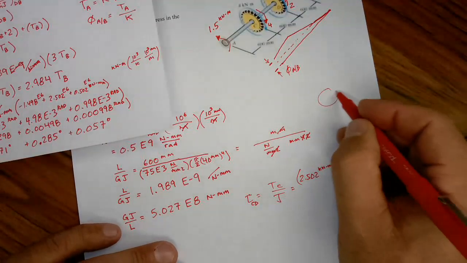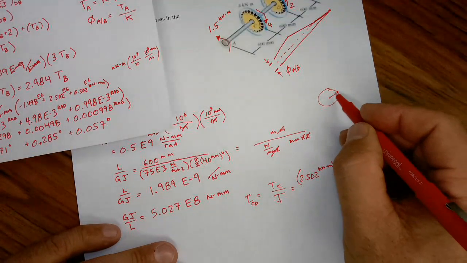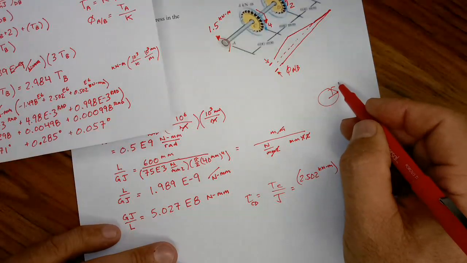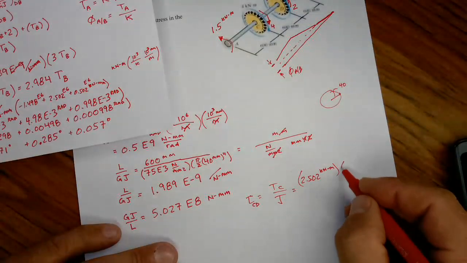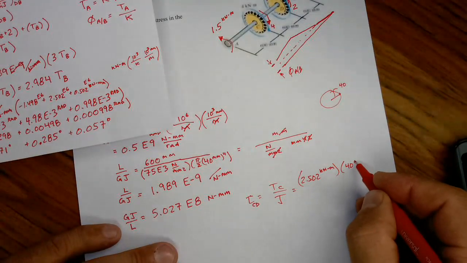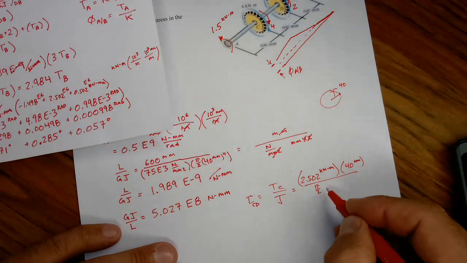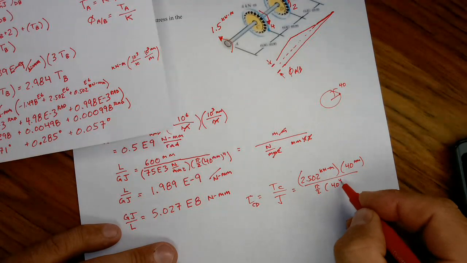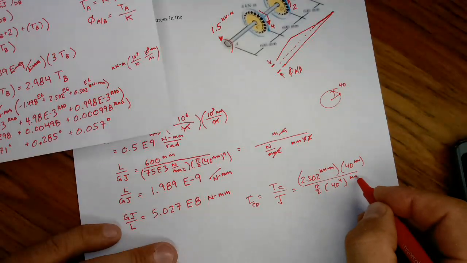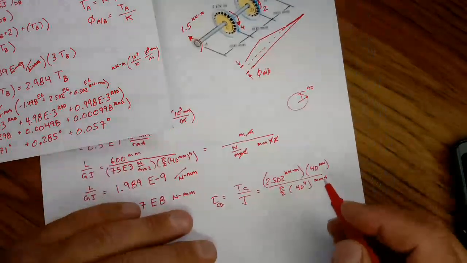C is the distance to the outside fibers. It's the same as the radius. So that's going to be 40 millimeters. And J is pi over 2, 40 to the fourth millimeters to the fourth.